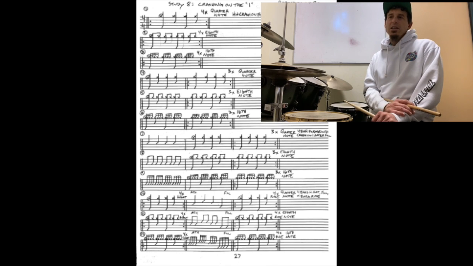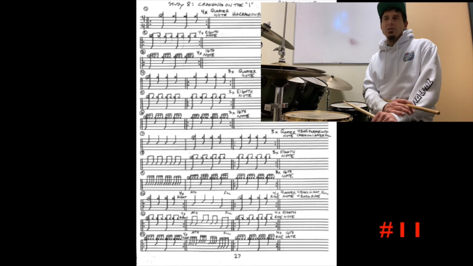Number 11, we're going to do 4 bars of basic 8th notes on our hi-hat, and we're going to do a crash on every 1. We're going to do an 8th note fill around the horn, snare, snare, 1, 1, 2, 2, floor, floor. And then we'll go to our ride and play a basic 8th note rock beat crashing on the 1.